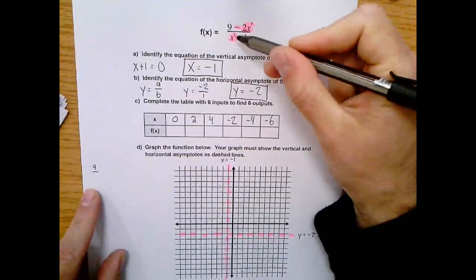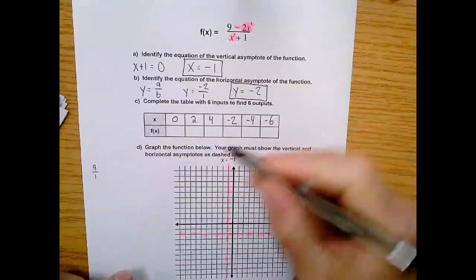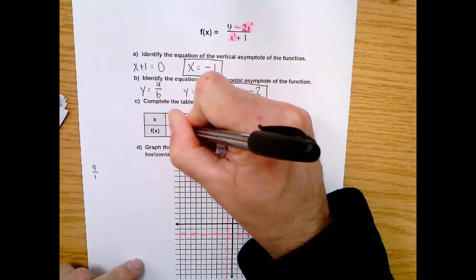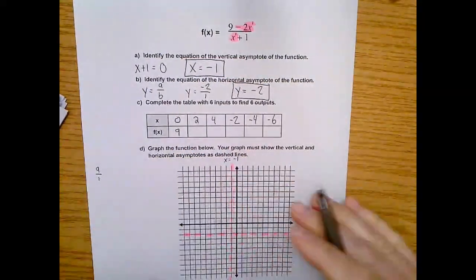And if I sub in a 0, 0 plus 1 is 1. And so that equals 9. So I know that if I input a 0, my output is 9. And I'll go ahead and graph that now because I'm going to be going there. So let's get it going.